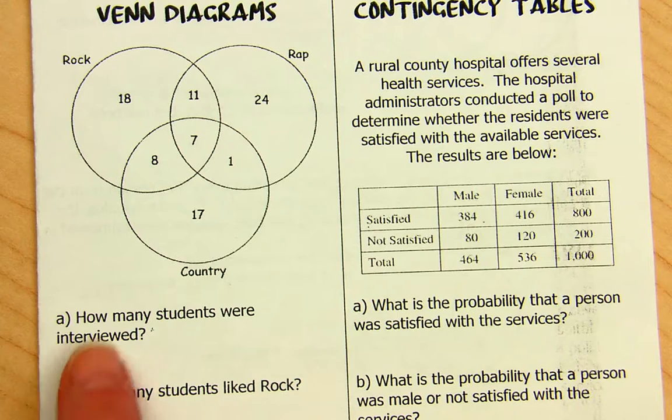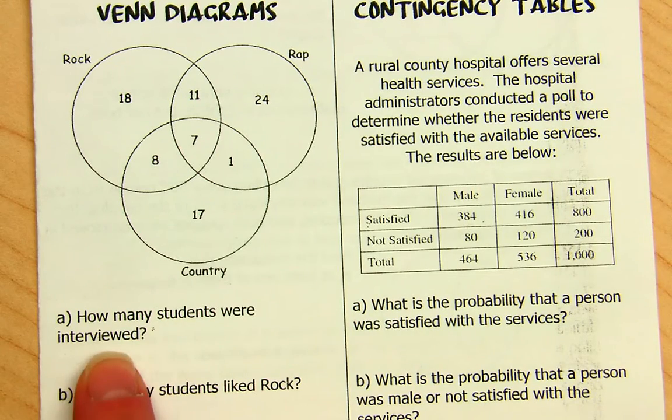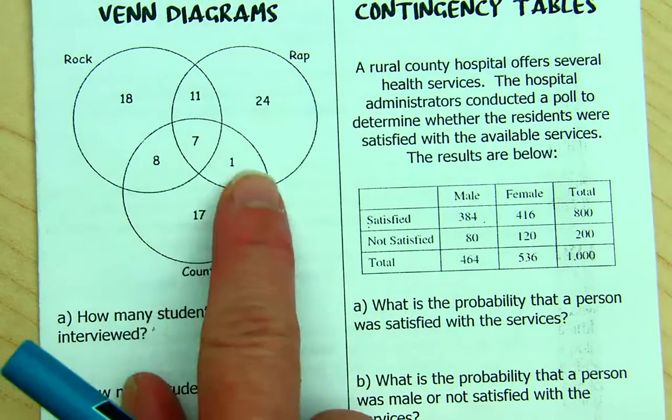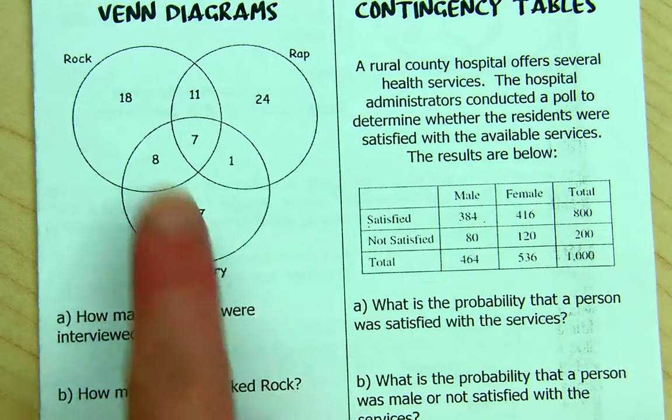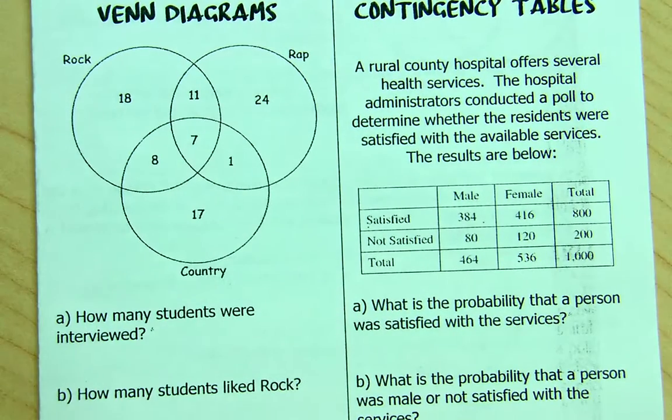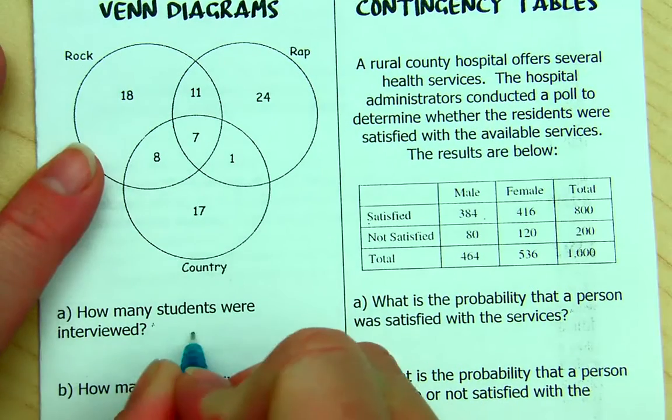So if we're looking down here at how many students were interviewed, we're just going to add up each of these numbers that are inside the circle. So you would just add all of those numbers together, and we would get 86.